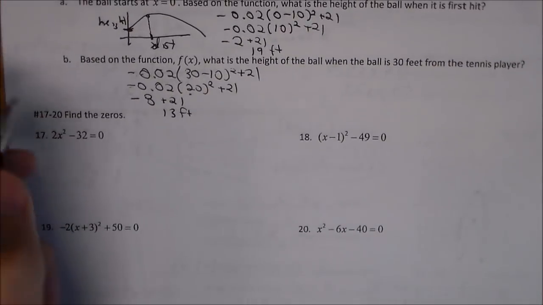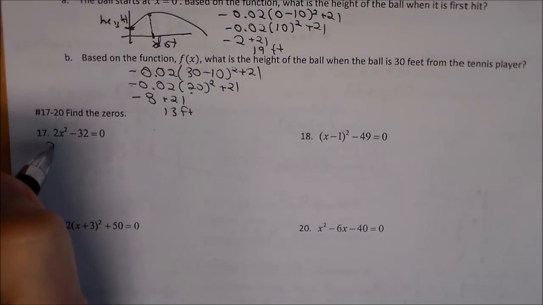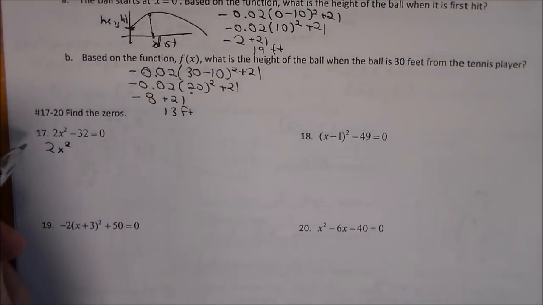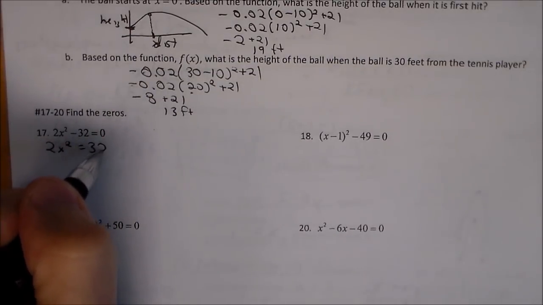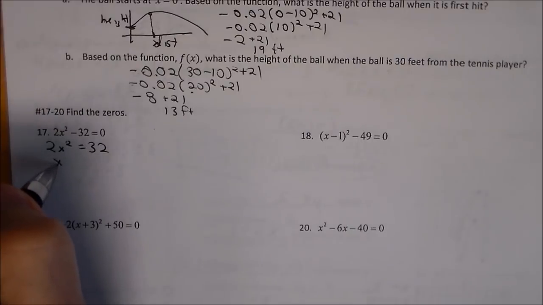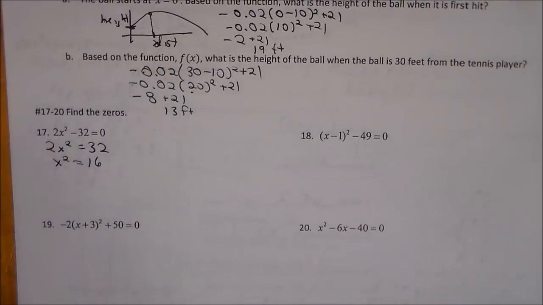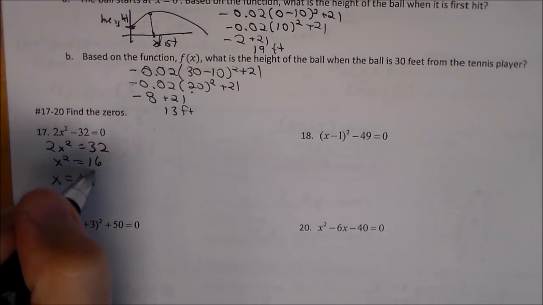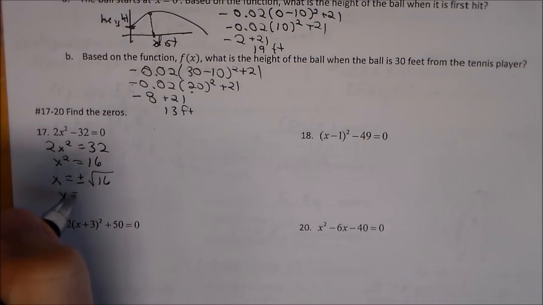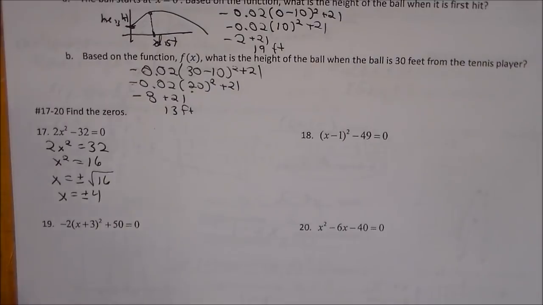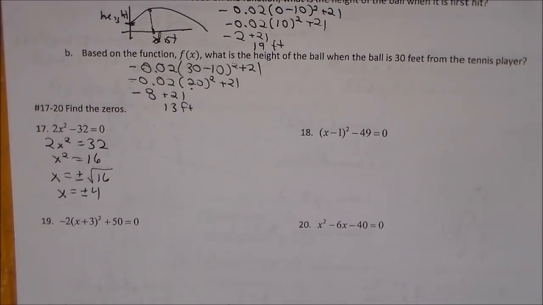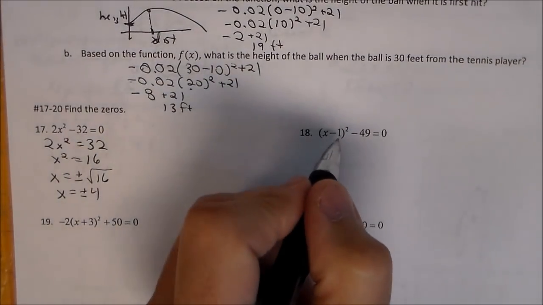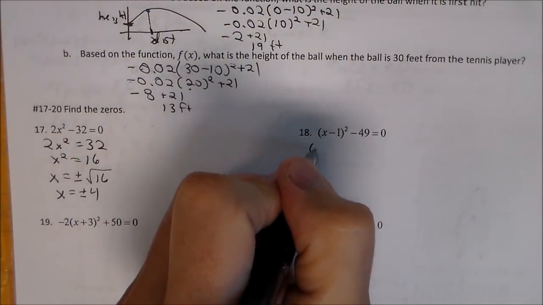For number 17, we need to find the zeros. So what I'm going to do here is, because it's two terms, a squared term and a constant, I'm going to move the 32 to the other side, divide both sides by 2, and I get x squared equals 16. I then take the square root of both sides, and that's plus or minus the square root of 16, or plus or minus 4. For number 18, I'm going to find the zeros. Here I'm going to add 49 to the other side.